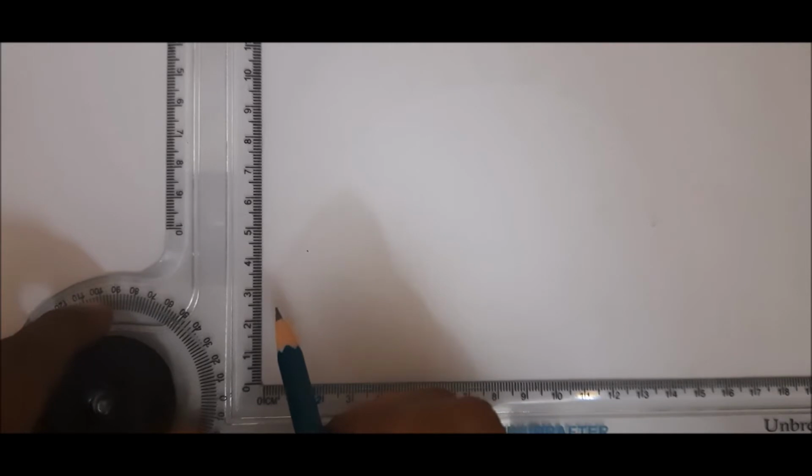So since the eccentricity value is not given, for parabola the eccentricity value E will be equal to 1. That is, the numerator value will be 1 and also the denominator value is also 1. So the eccentricity value is 1.